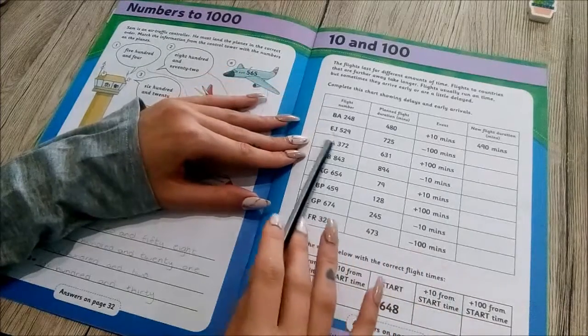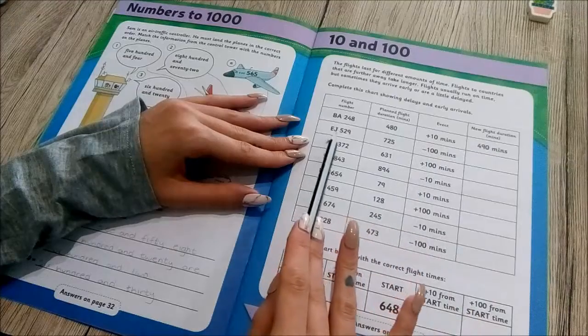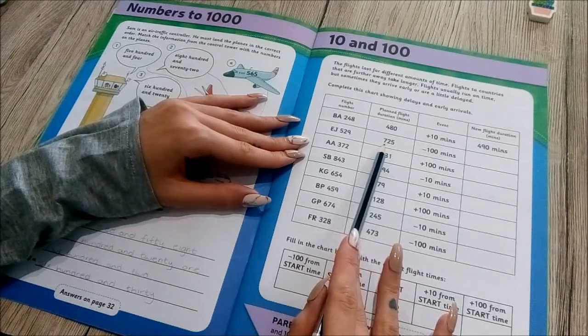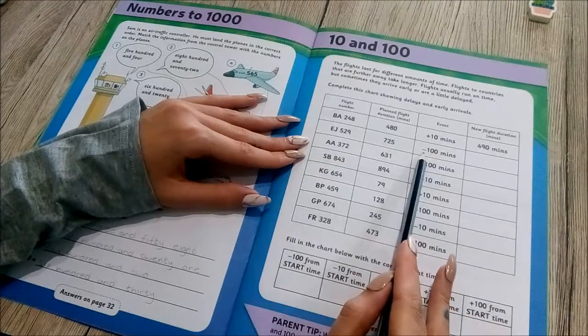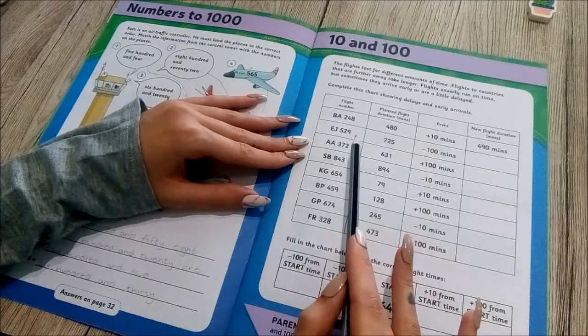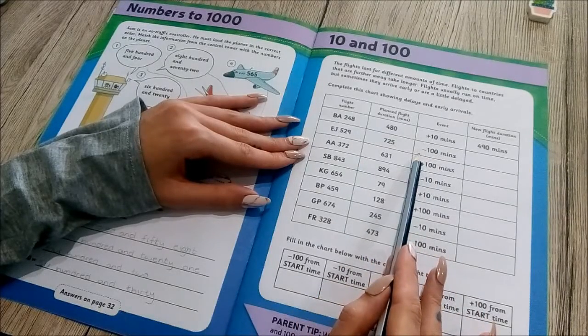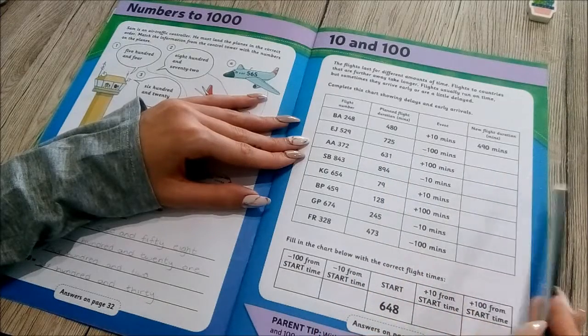Okay, so do you think we can work out the next one? So the next flight should have taken 725 minutes, but it took 100 minutes less. Okay, minus 100 minutes. So what is the new flight duration?